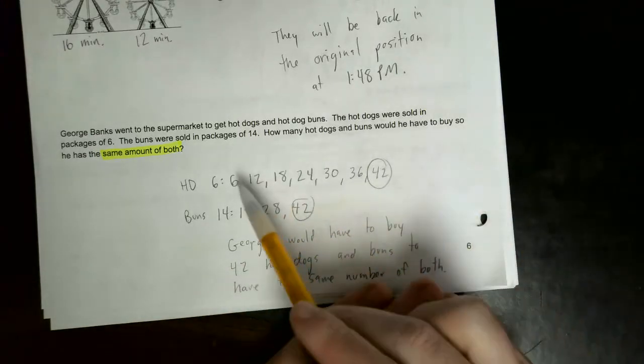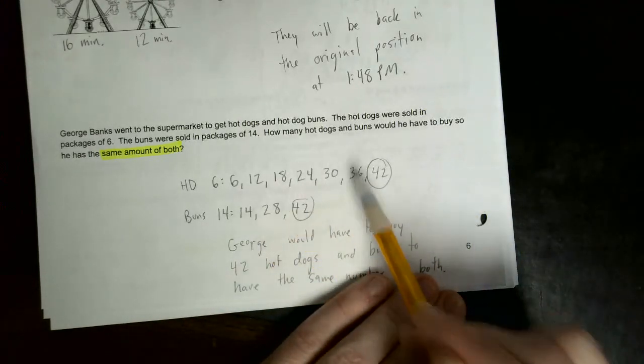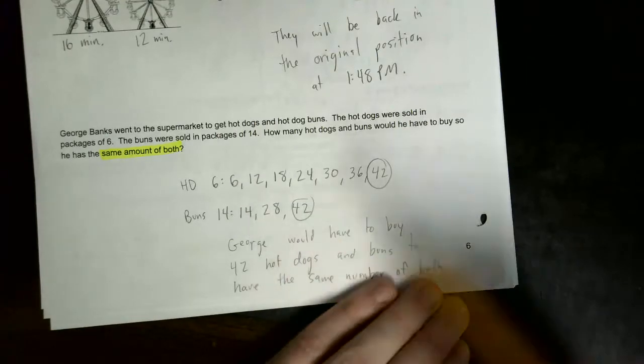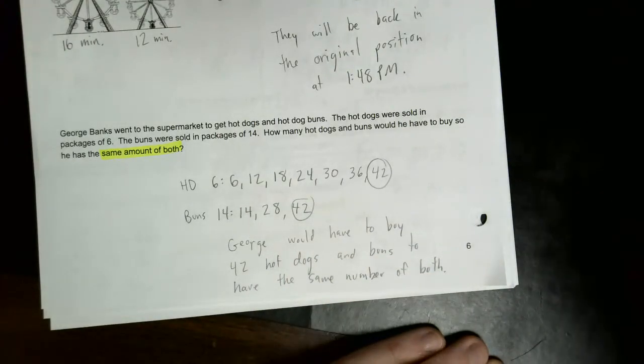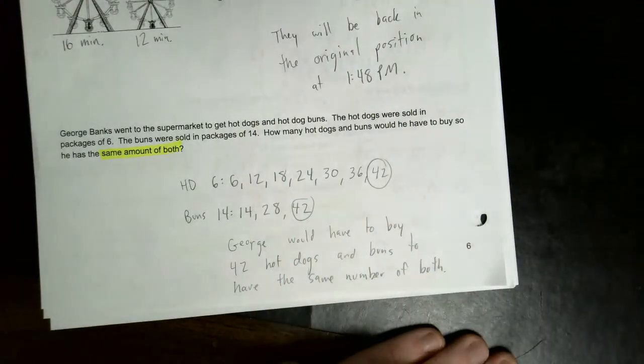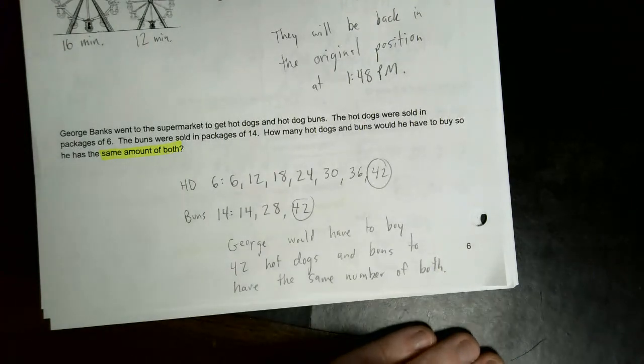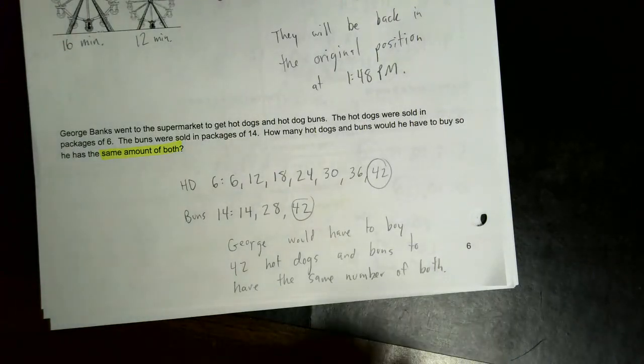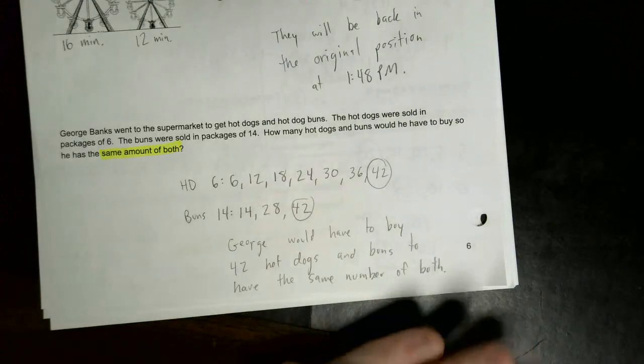So, if you look at this, you have to buy 1, 2, 3, 4, 5, 6, 7 packages of hot dogs and 3 packages of buns. Then he'll have 42 of each, which will work out really nicely for his barbecue, whatever he's doing with them. All right. If you have any questions, let me know.